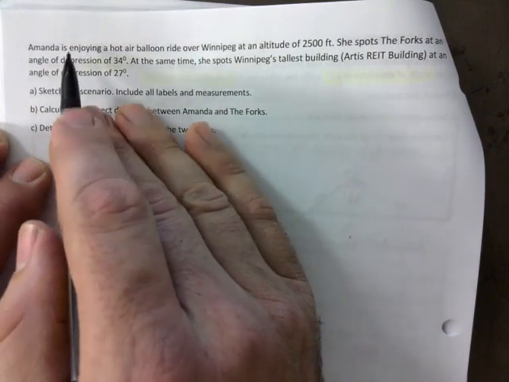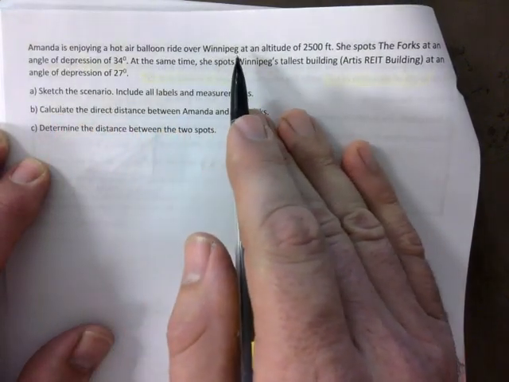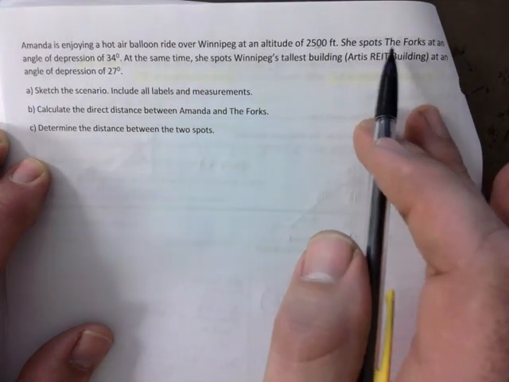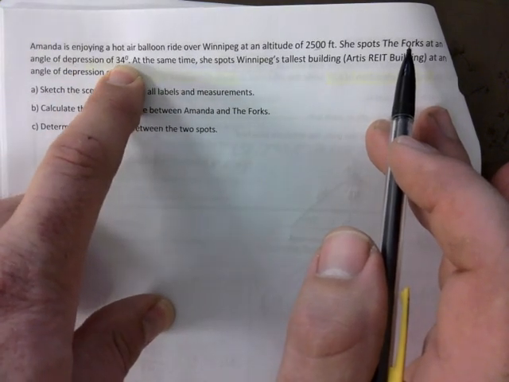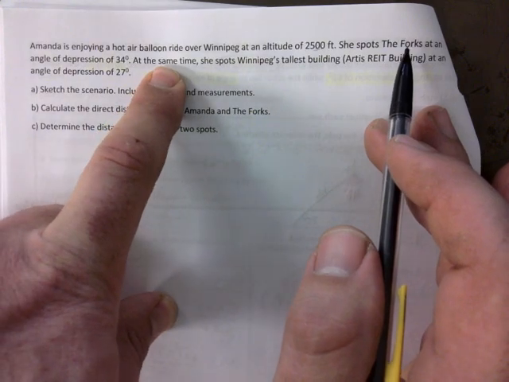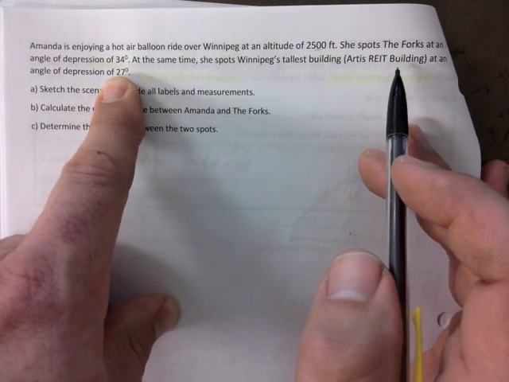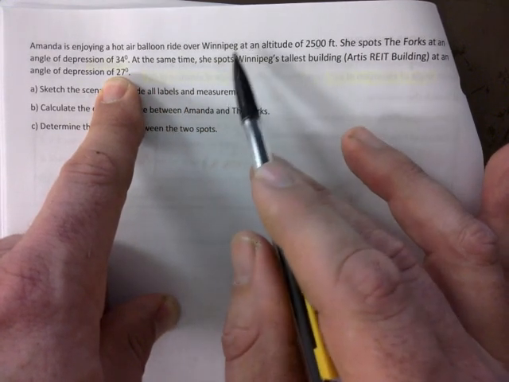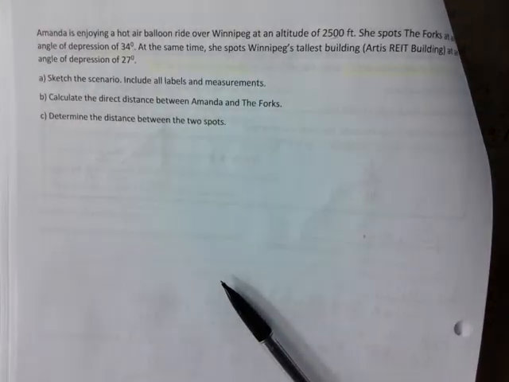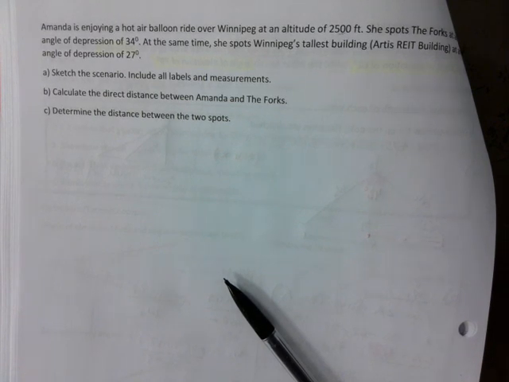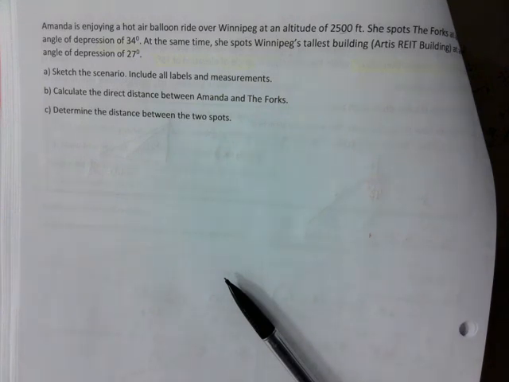So come with me to 37. Amanda's enjoying a hot air balloon ride over Winnipeg at a height of 2,500 feet. She spots the forks at an angle of depression of 34 degrees. And at the same time, she spots Winnipeg's tallest building, the Artis Reed building, at an angle of depression of 27. Can I just say here, imagine the hot air balloon up in the air, looking out towards the same direction. It's not like you're seeing a building there and you're turning around to see another one over there. Just imagine you keep your face the same way. So try to interpret that.